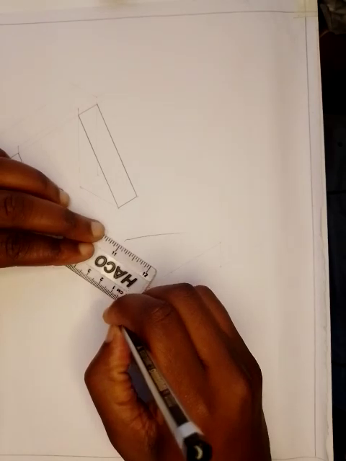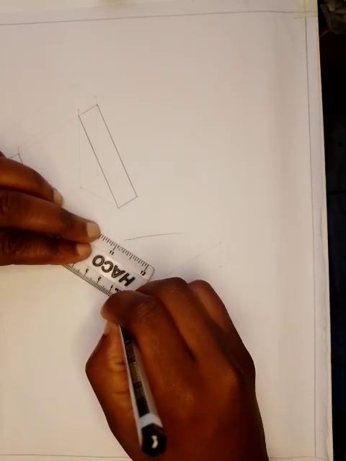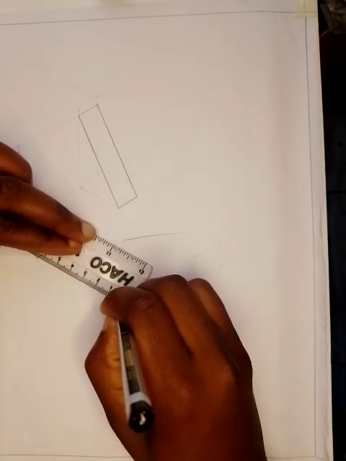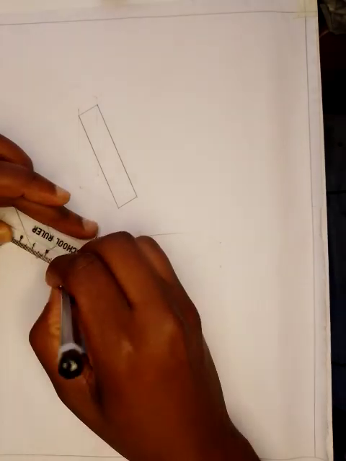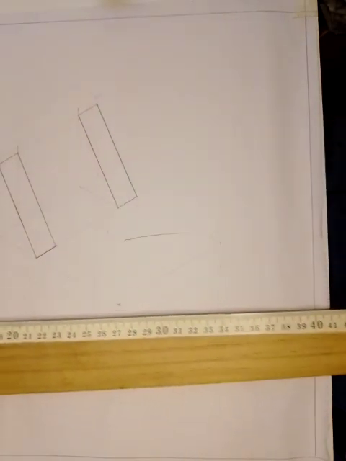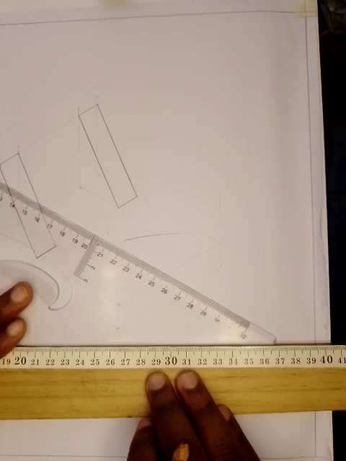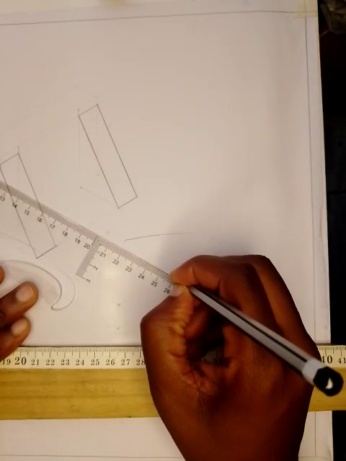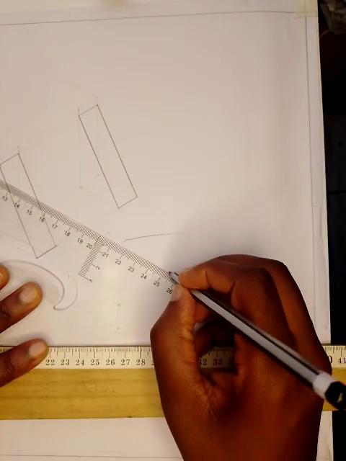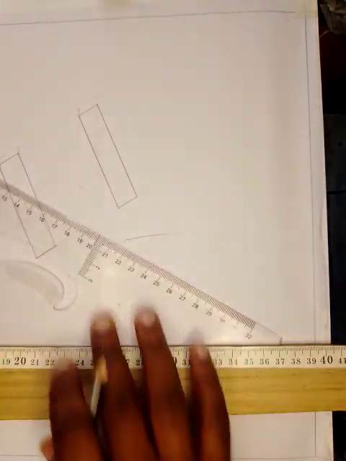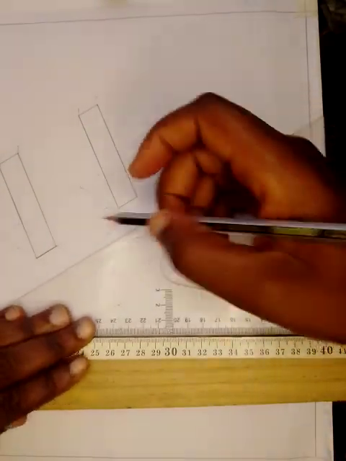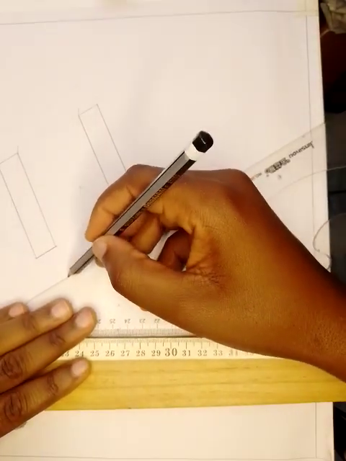Then on this side also I will measure 80. Then I measure 40. I will transfer this 40 like that. Then on this side I have 40 here.